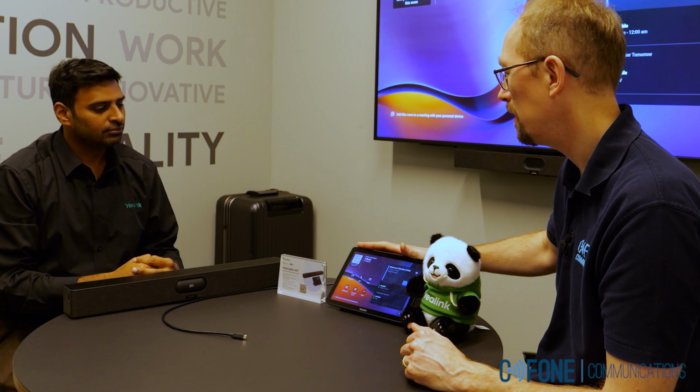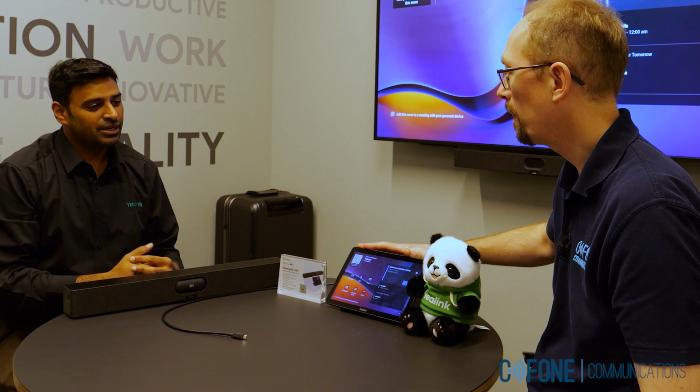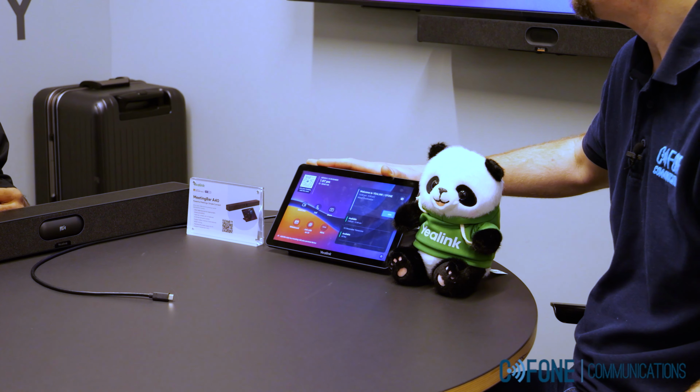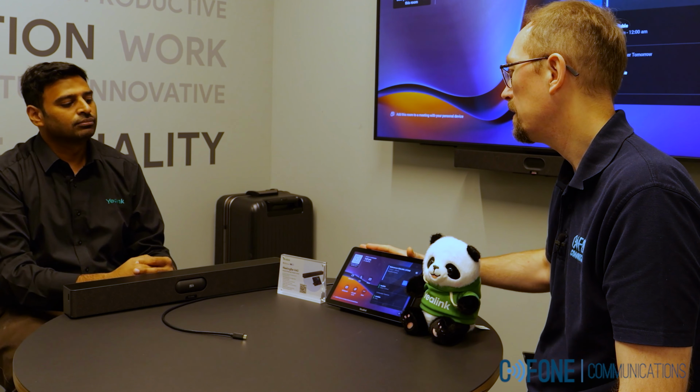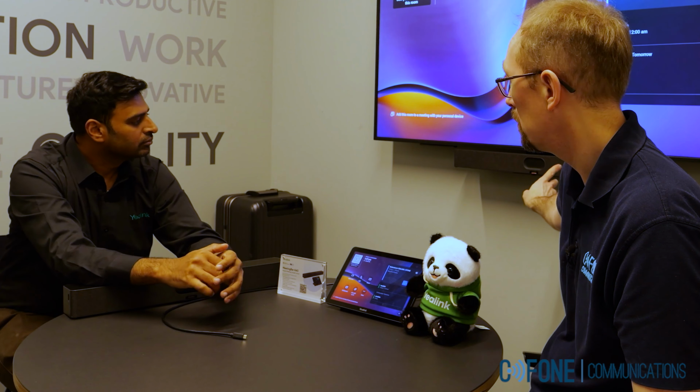Brilliant. Okay, and the name of this device here, this pad, is what exactly? It's a CDP25. CDP25. And we need the CDP25 to talk to this bar, yes? Yes. But the only other components you need are just a generic HDMI TV.